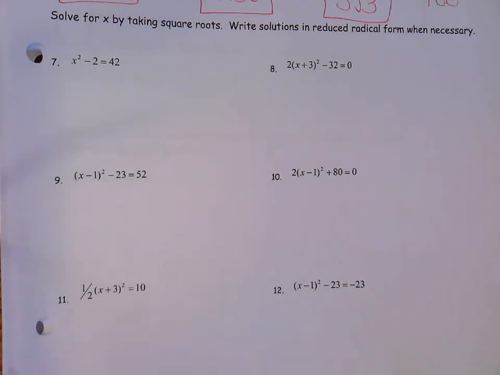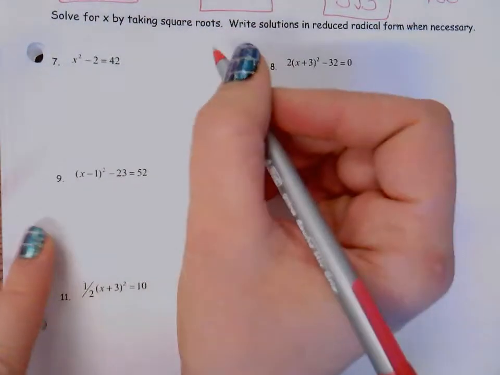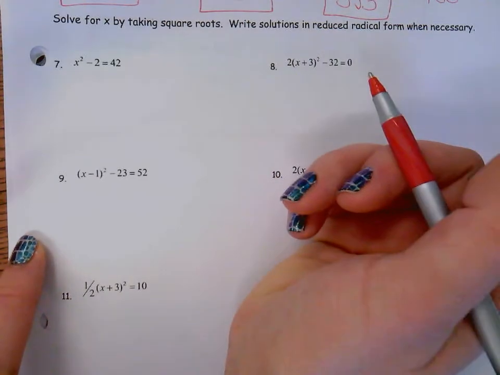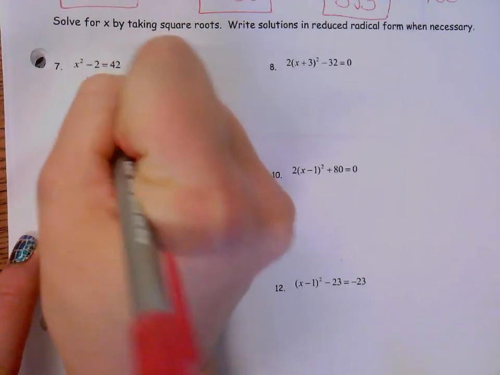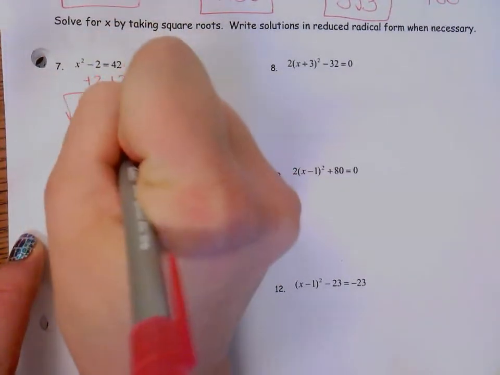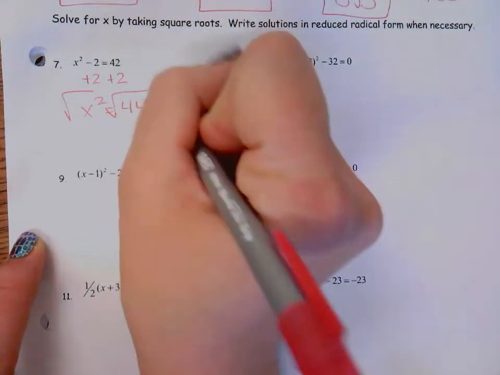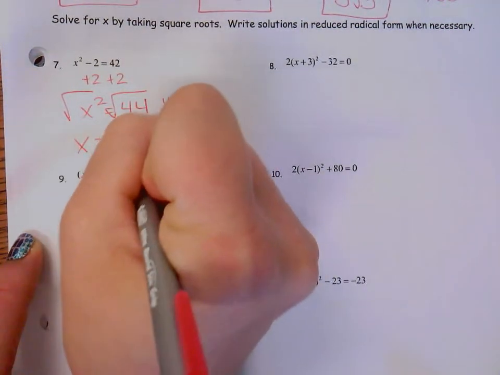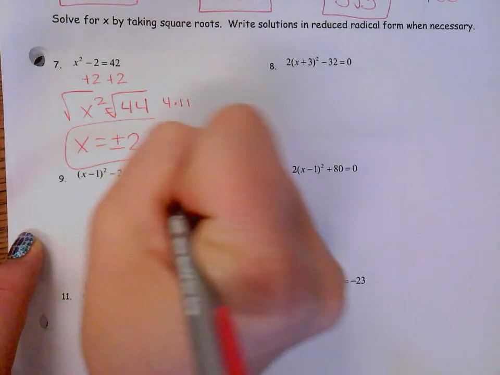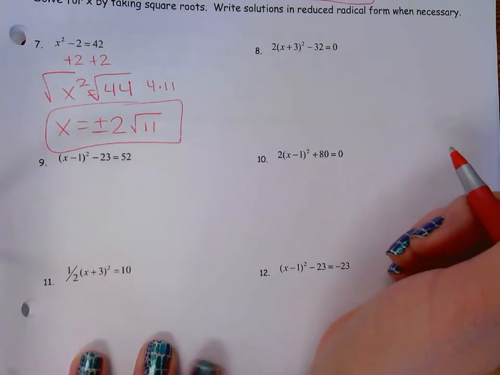I think most of you finished. Oh yeah, so we got plus 2. So x squared was equal to 44. And then when you took the square root of both sides, you said 4 times 11. So x was plus or minus 2 root 11. And I looked at your papers and it looked like you pretty much got that one right.